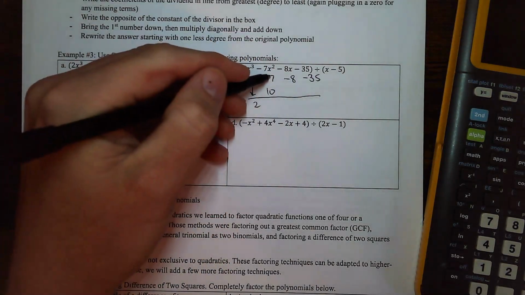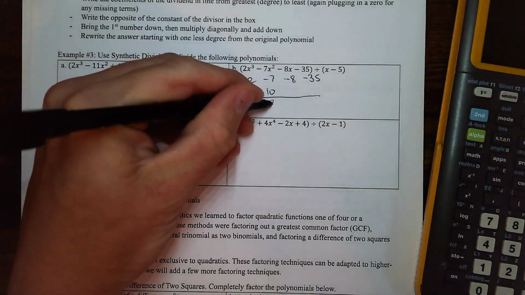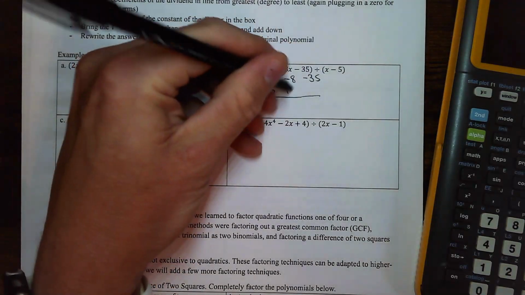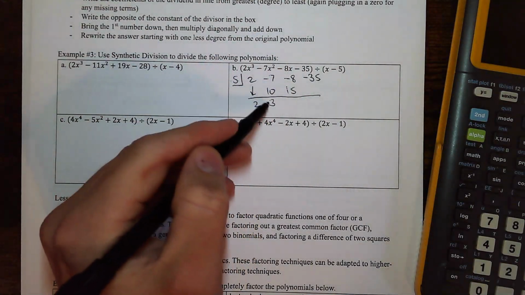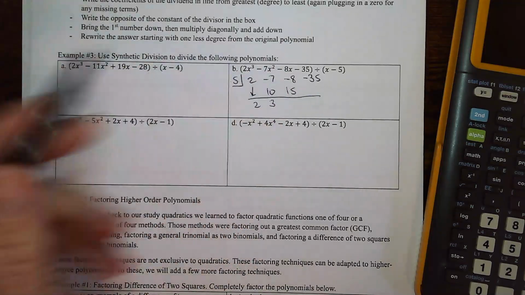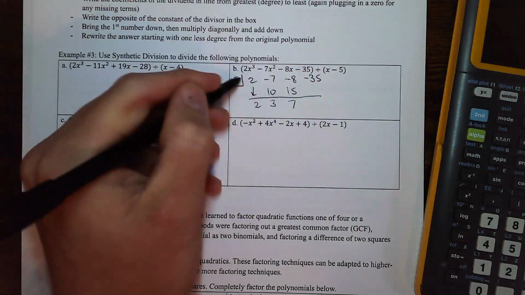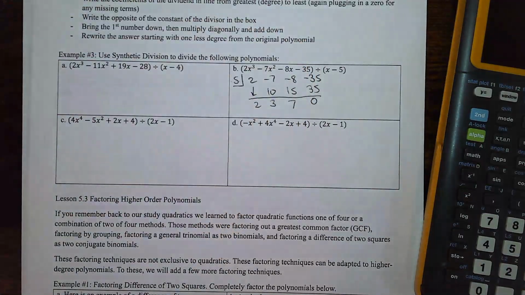And then you're going to add down. So -7 plus 10 is 3. Multiply diagonally. 5 times 3 is 15. I promise you this is easy. So you multiply diagonally, and whatever you get, put it in the next spot, and then add down. -8 plus 15 is 7. Multiply diagonally. 5 times 7 is 35, and then add down.